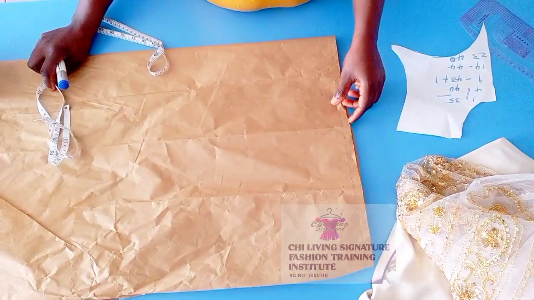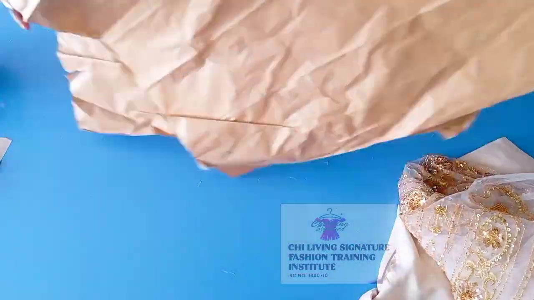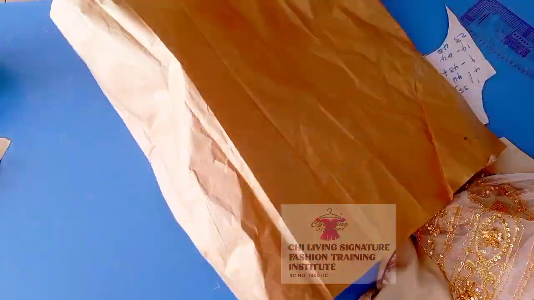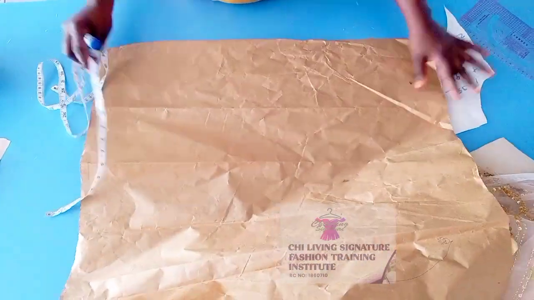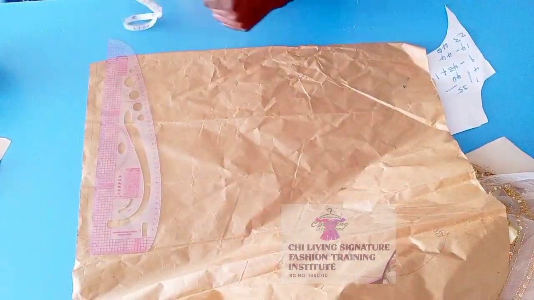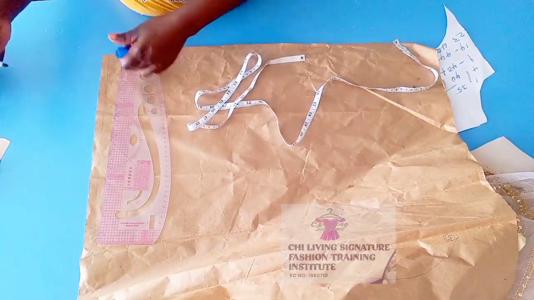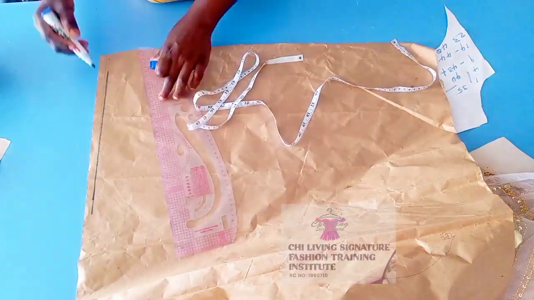So you're welcome back once again. What we have here is our pattern paper. It should be in two-fold. You should know this part, but because of the hip padding, we'll be drafting it first.